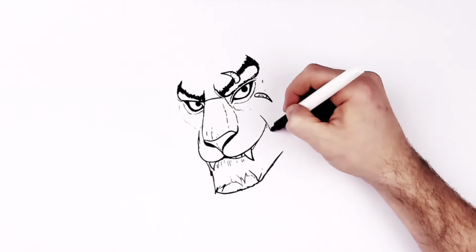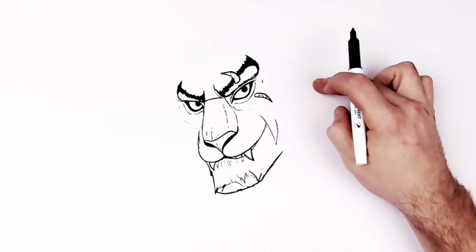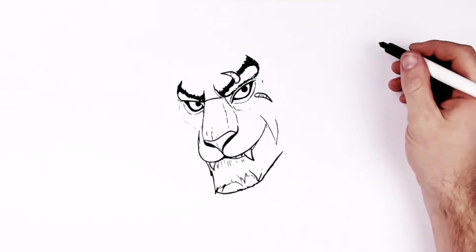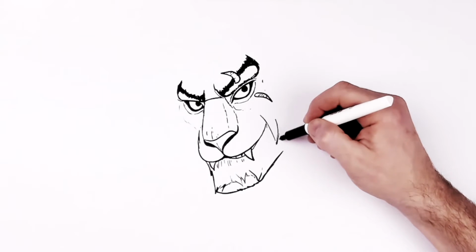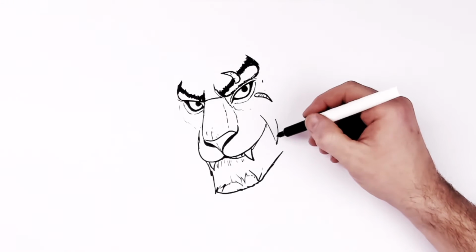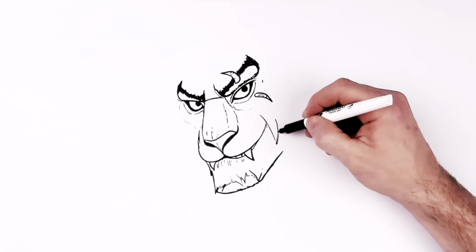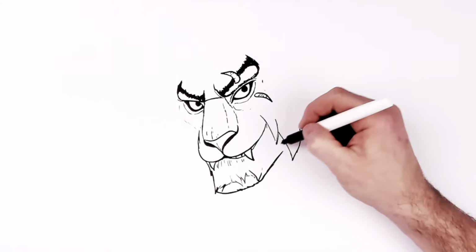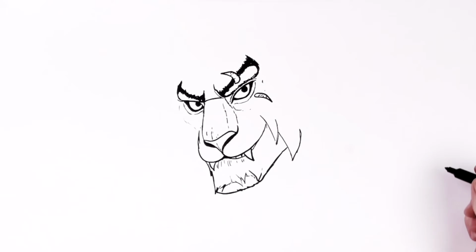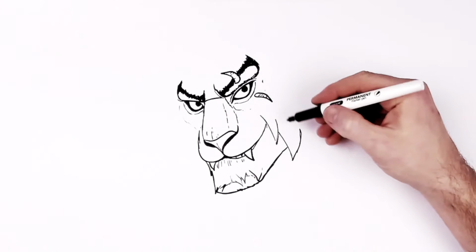So then he has hair spikes coming around his face. And they're kind of blocky, you know, cartoon-like. This kind of thing. And this goes all the way up around to his ear.